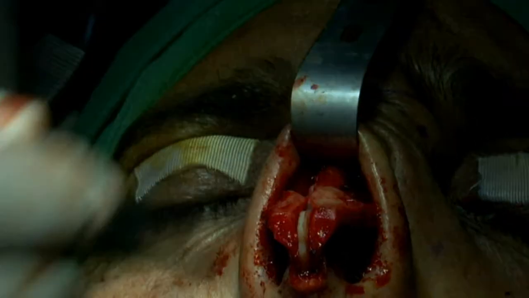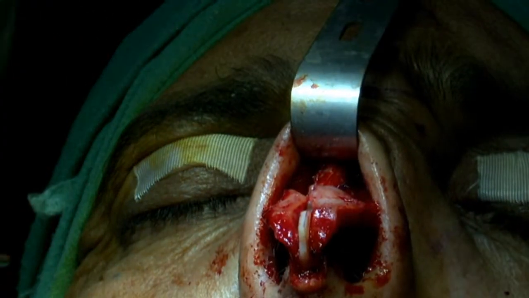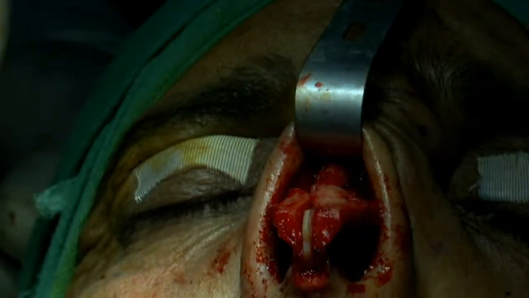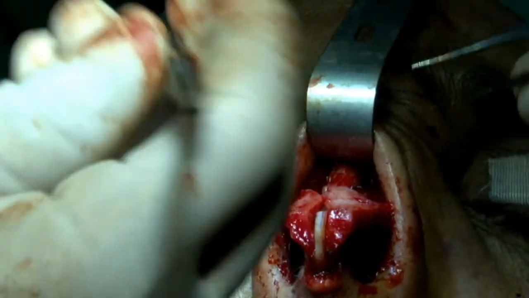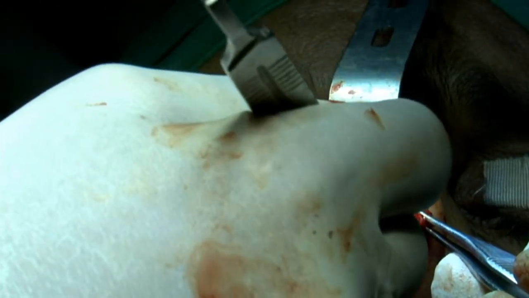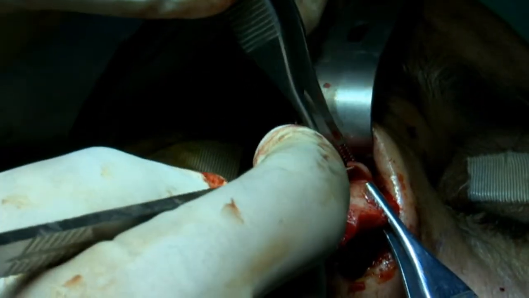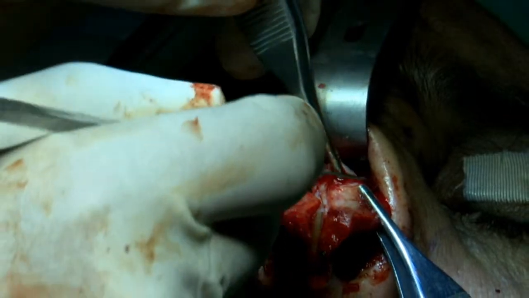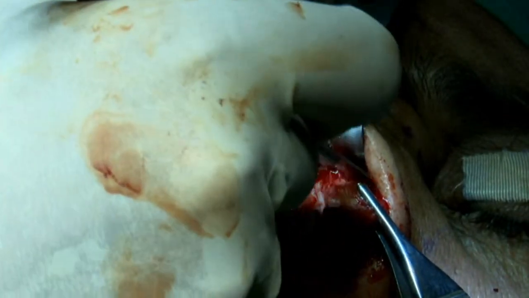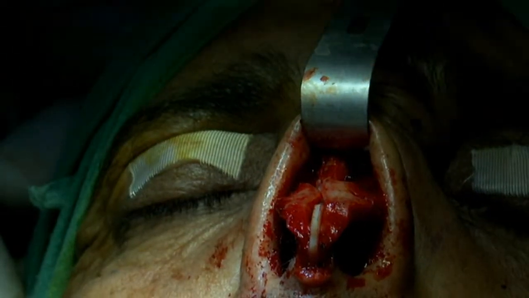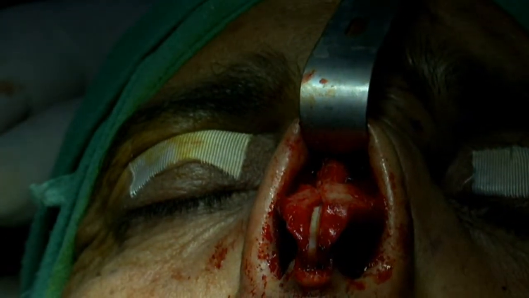Look, tooth forceps. The scroll area is this one. That is the shape. Yes. 15 number blade.